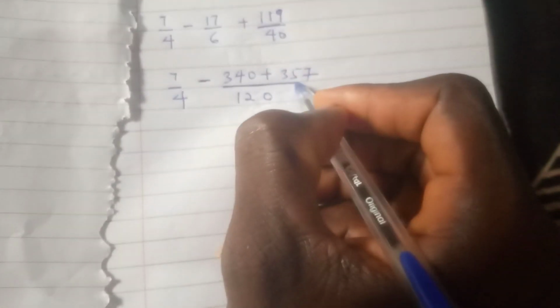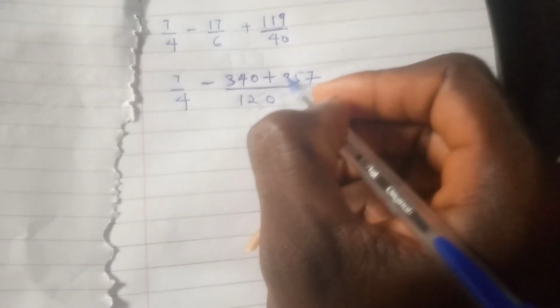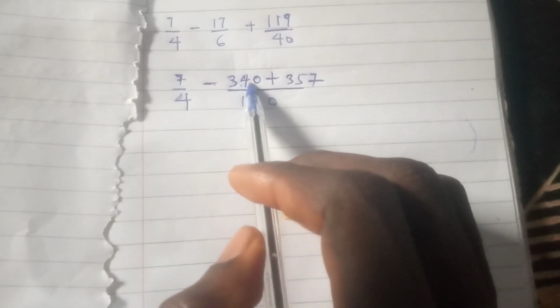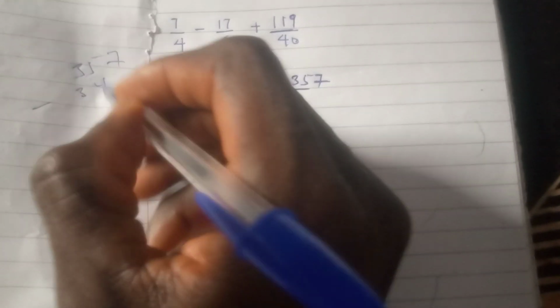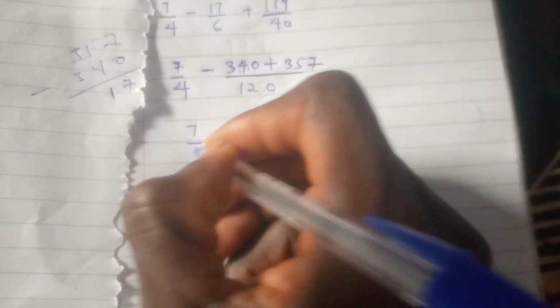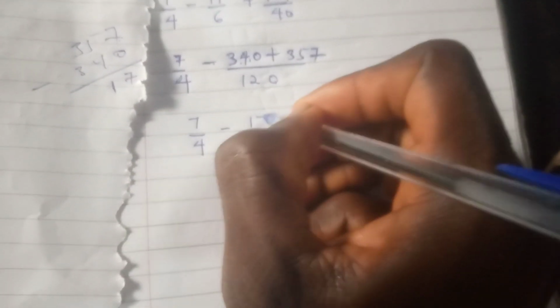Then you have minus 7 over 4. Likewise, the negative is affecting this one. So it's also affecting this value. This type of work is very, very challenging, because if you don't take care, you will get your methods and some parts wrong. So now this negative affecting this is going to give you 357 minus 340. So if you subtract, you have 7. If you subtract, you have 1. So we are going to say 7 over 4 minus 17 over 120. Good.